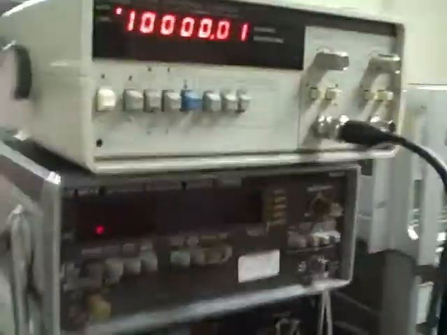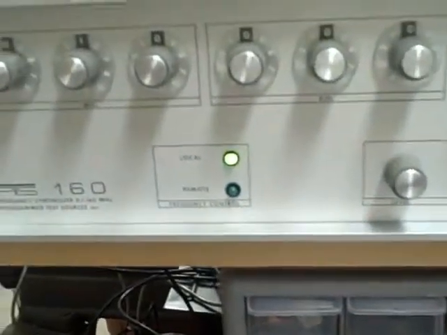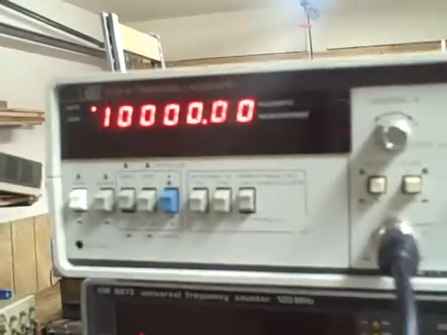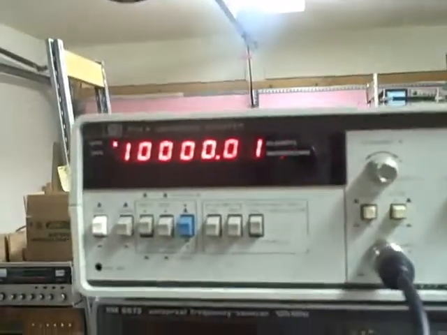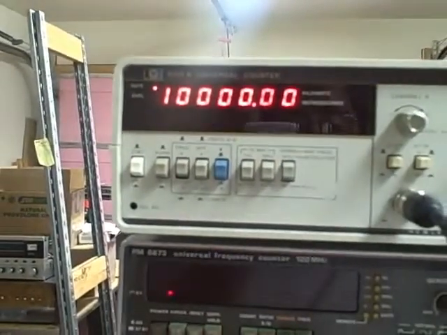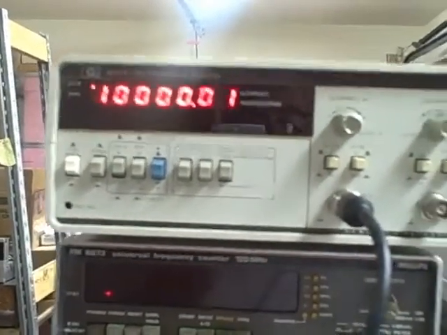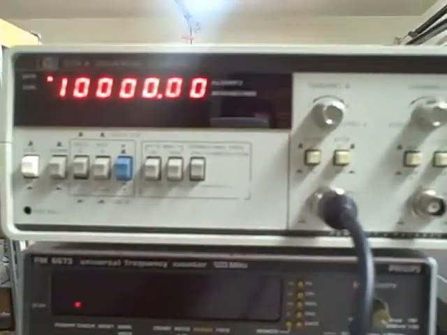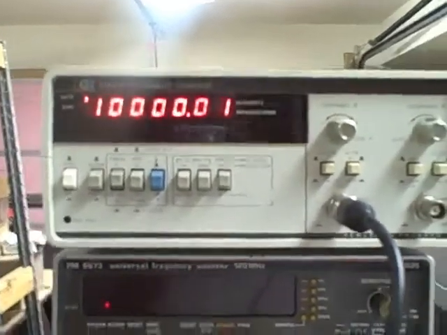And then top of the unit. Right at the moment, I'm feeding in a 10 megahertz signal from this PTS 160. It's a frequency synthesizer, crystal based, and we are displaying the 10 megahertz, 10,000 kilohertz, on the meter at the moment.